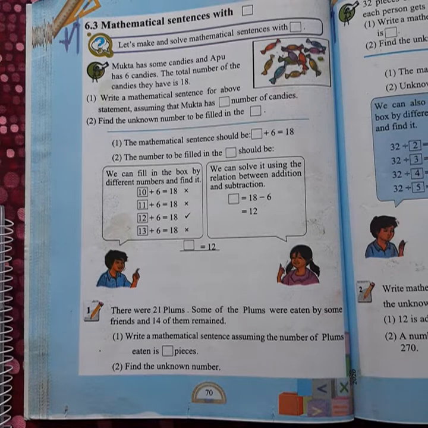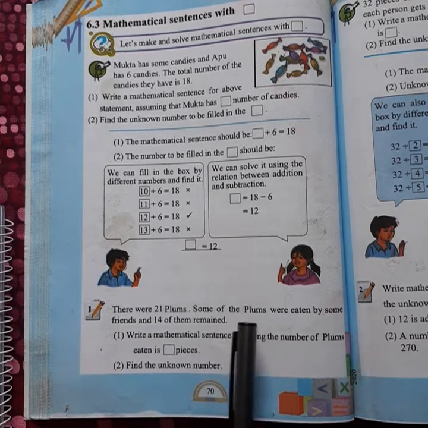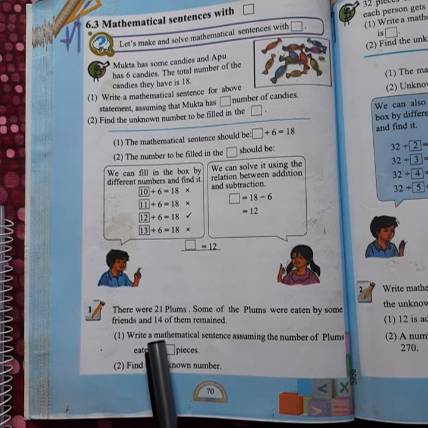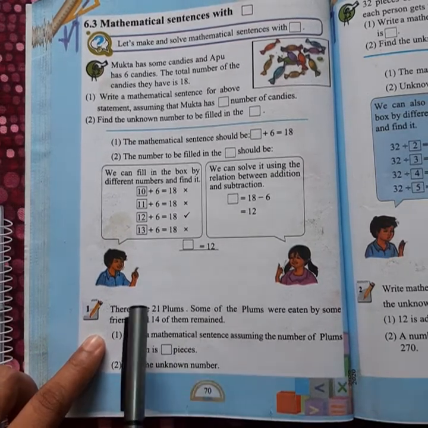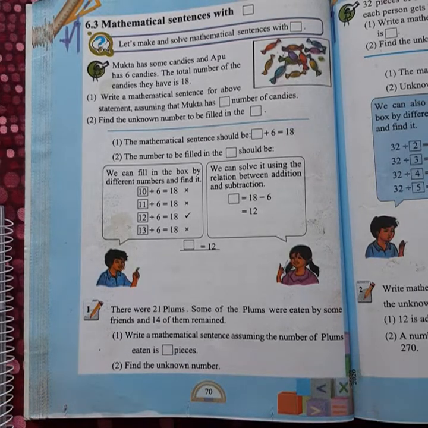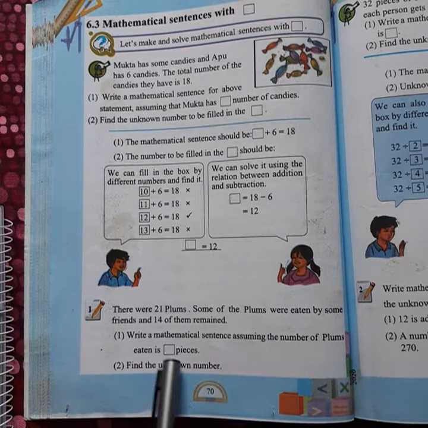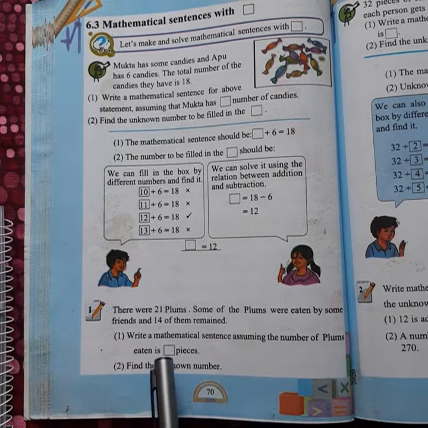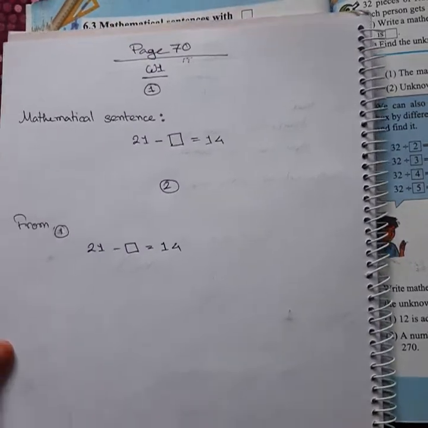So now I want to show you another one from this page. There are 21 plums, and some of the plums were eaten by some friends, and whose friends I really don't know about that, so just let it go. And 14 of them remain. There were 21 plums and 14 remained because some people ate them. The first one is, write down the mathematical sentence assuming the number of plums eaten is box pieces or unknown pieces. Let's go for that one. I want to show you.